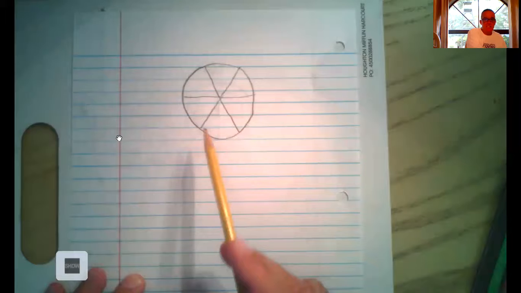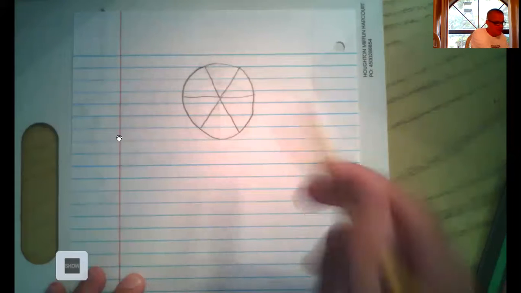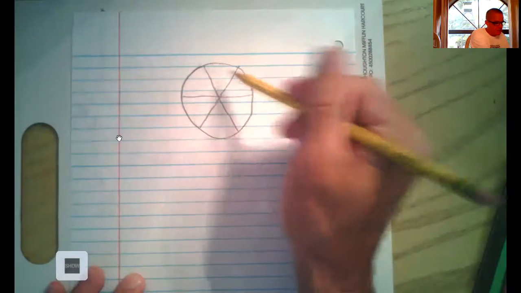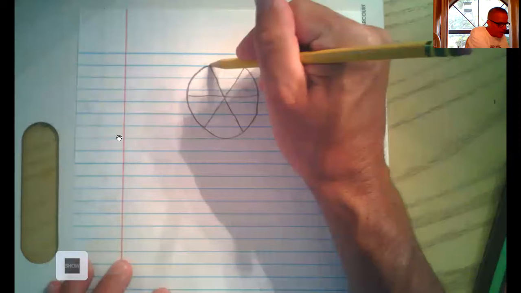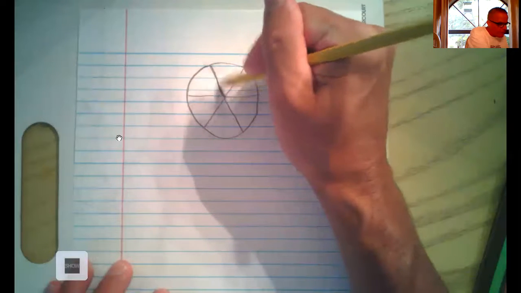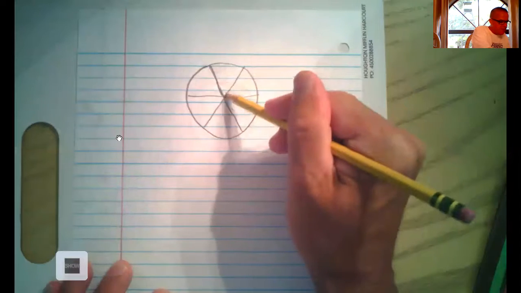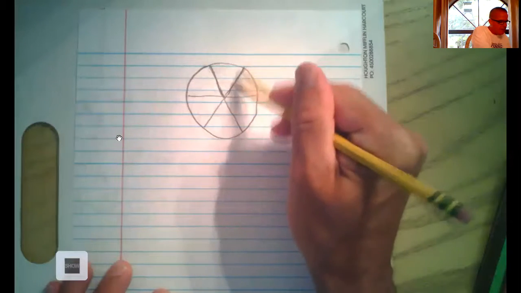So you'll shortly see that I have a cheesecake, a delicious cheesecake right here, cut up into 6 equal slices. 1, 2, 3, 4, 5, 6. And I see a bunch of different angles there. Actually, 6 different angles. So I want to know the degrees, the measurement of this slice right here.